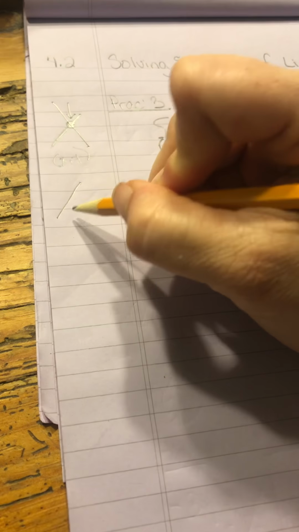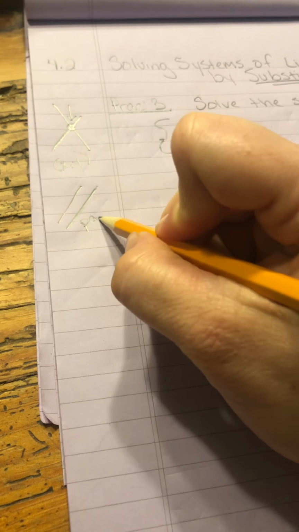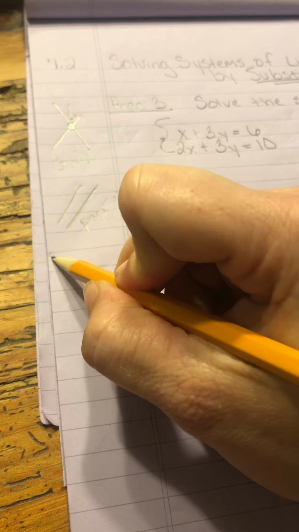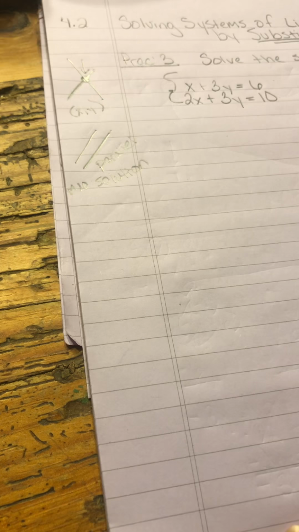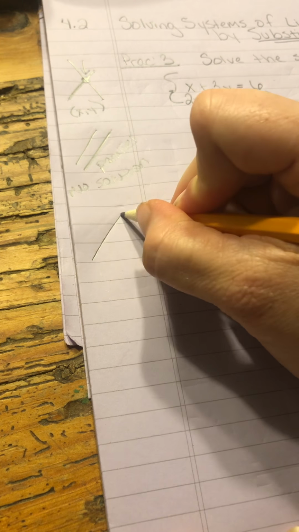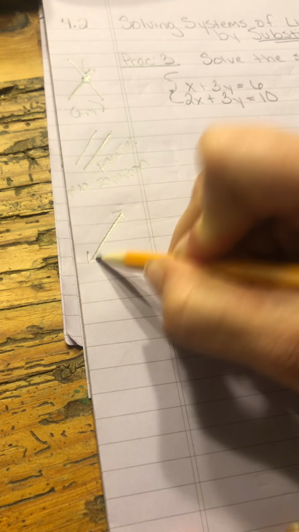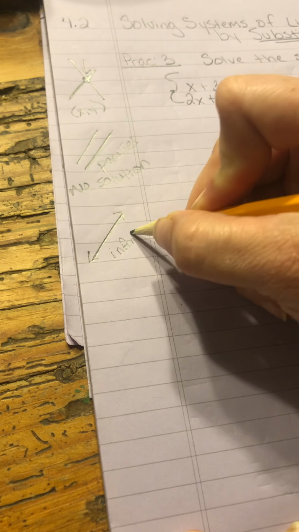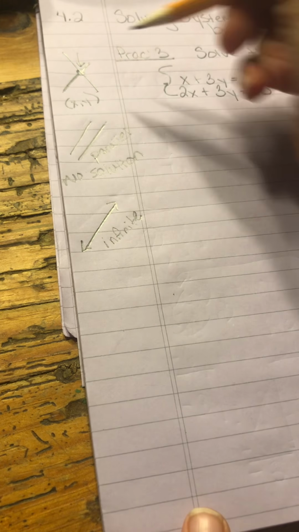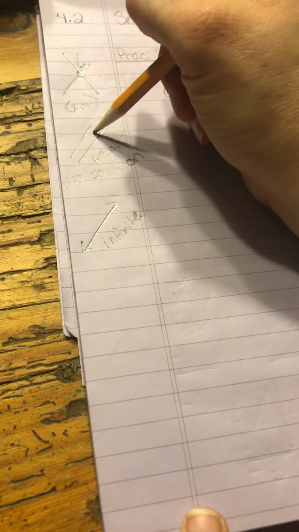Or they're going to be two lines that never meet, which are what type of lines? Parallel. So if they never meet, then you're going to have no solution. The other option is the two lines will end up being the exact same line. If they're the exact same line, then they're going to have infinite solutions. Those are the three things that could happen: one point as your answer, no solution because they're parallel, or infinite solutions because they become the same line.